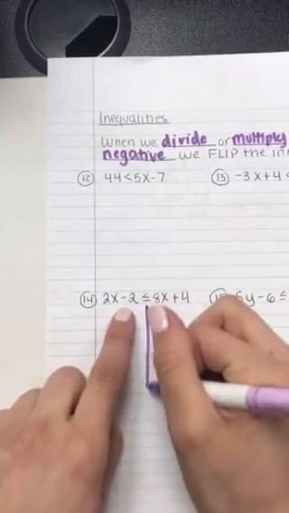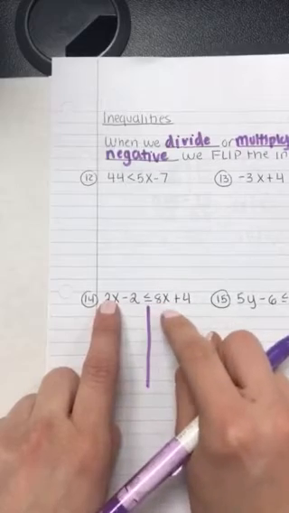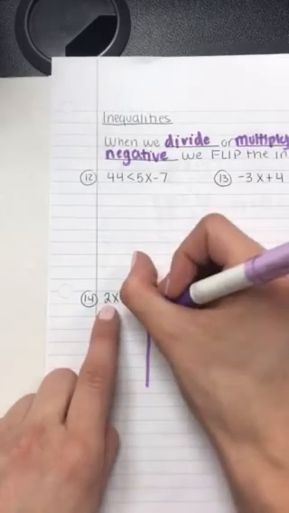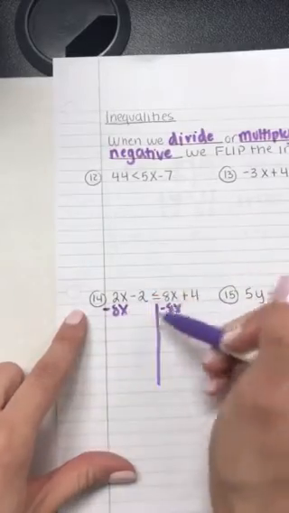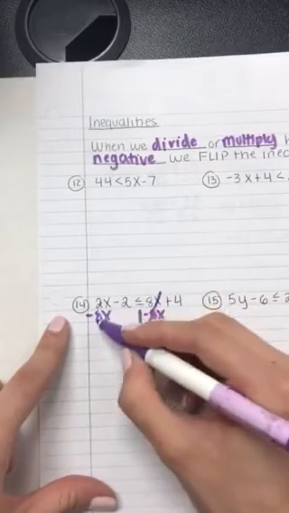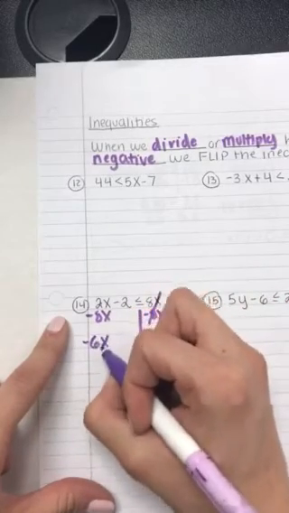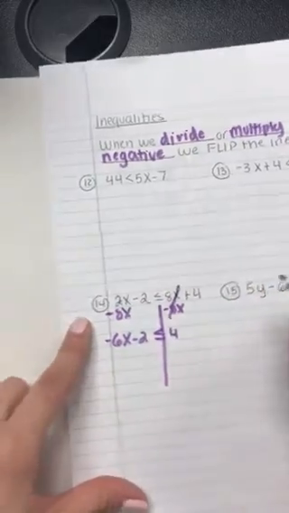So we draw the river like normal, and we notice we have variables on both sides. So just like before, I have to get rid of one of them. This is a positive 8x, so I'm going to subtract 8x to get 0. Okay, subtracting is not dividing or multiplying, so you do not need to worry. 2x minus 8x is negative 6x minus 2. We still have less than or equal to 4.